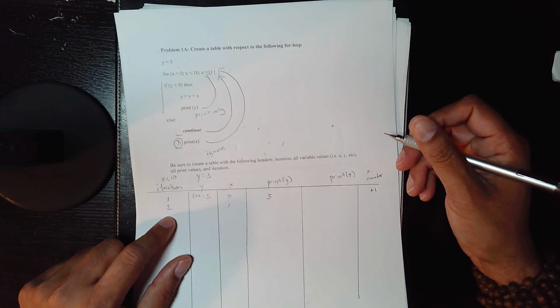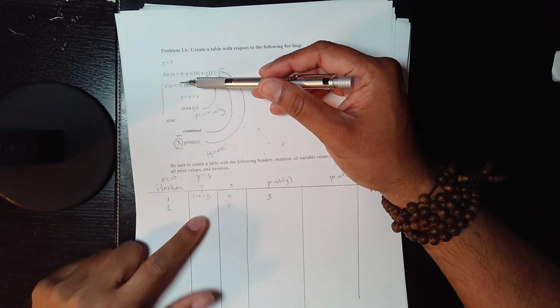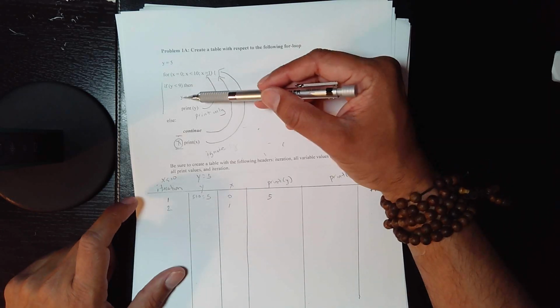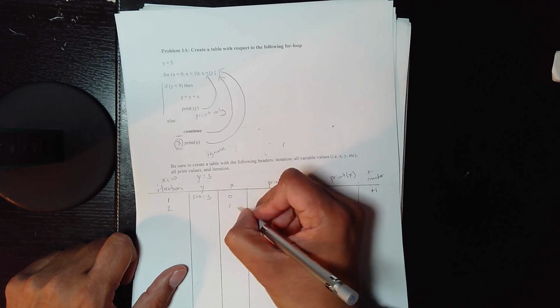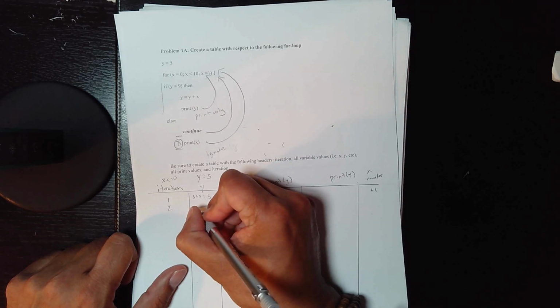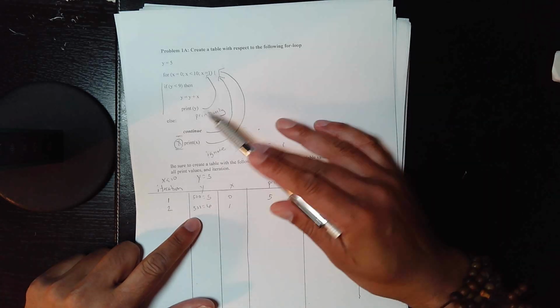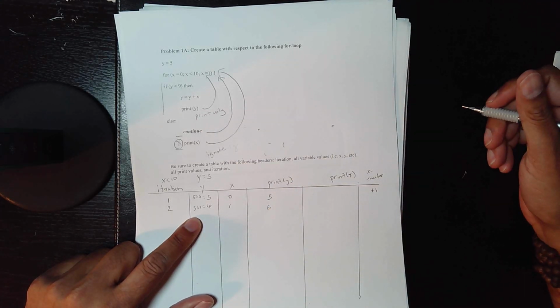Okay, now in iteration 2, we have to analyze this again. So is 5 less than 9? Yes, so we add 5 plus 1. So now this is 5, which is here, plus 1. 5 plus 1 is 6. I print y, which is 6. Okay?